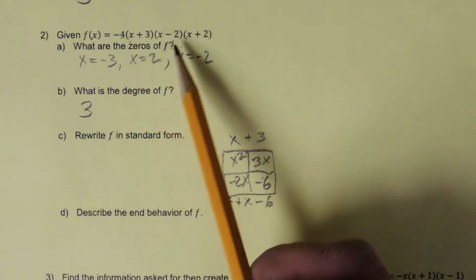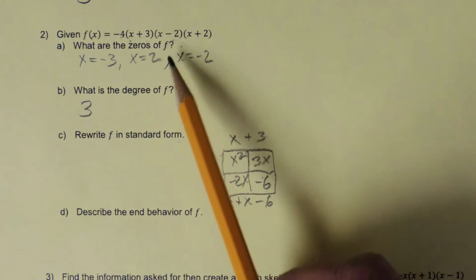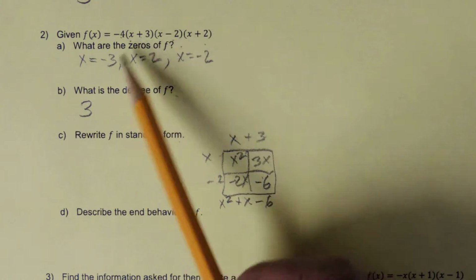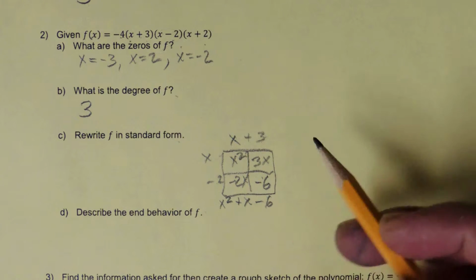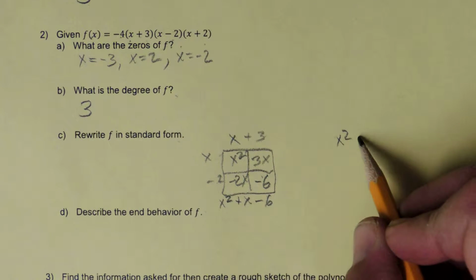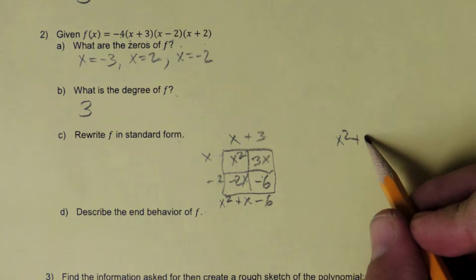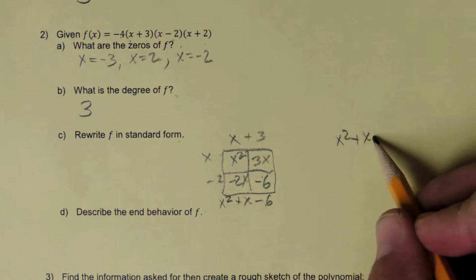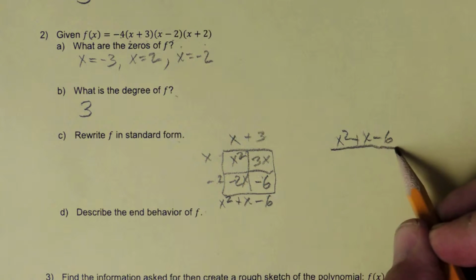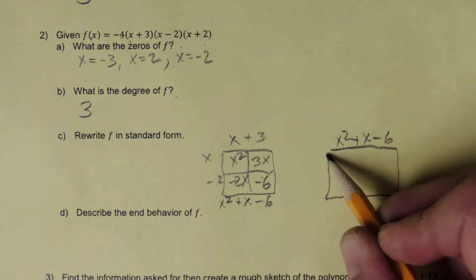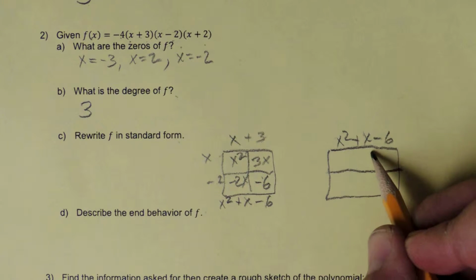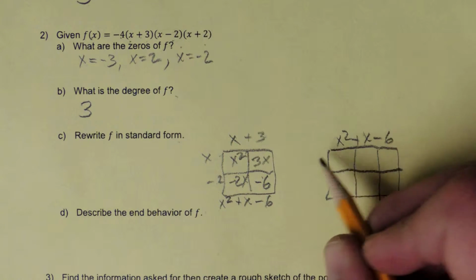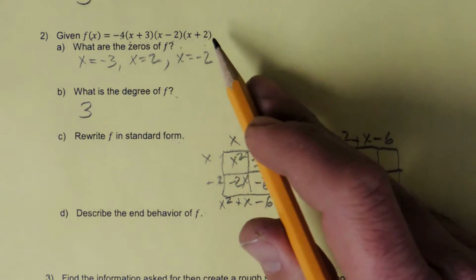I also have to multiply by the x plus 2. So I will take this and multiply it by x plus 2.